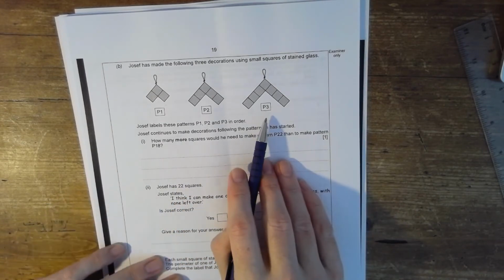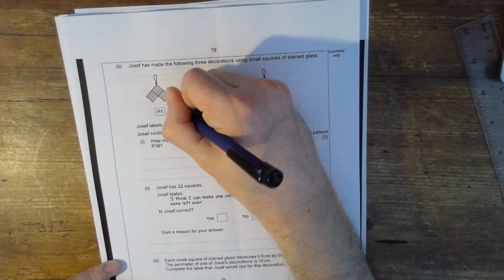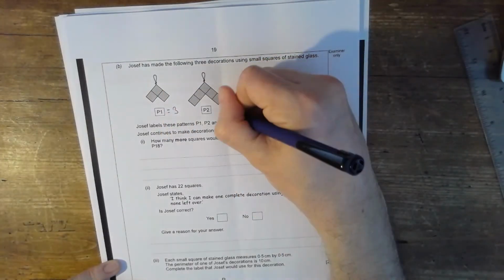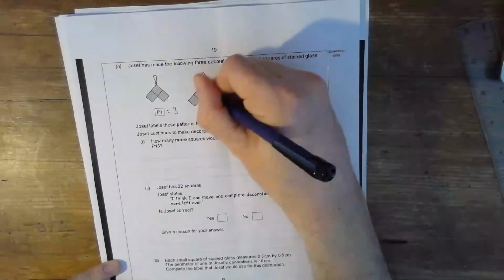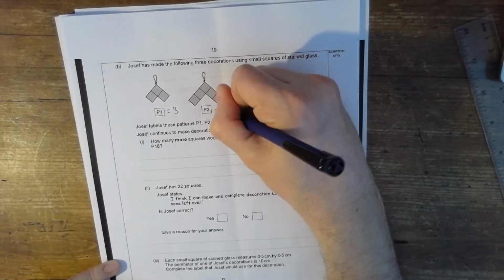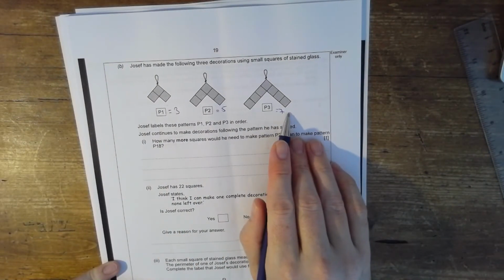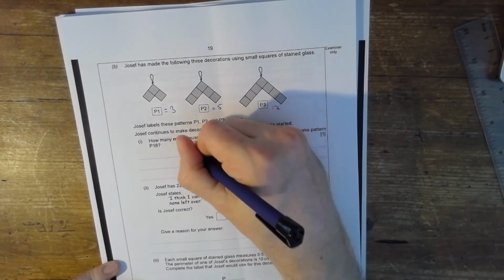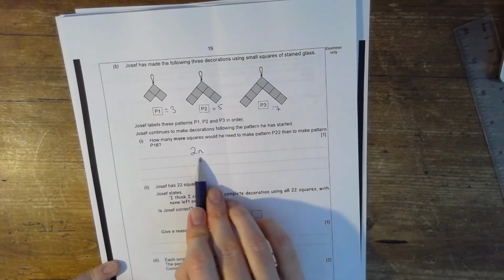Now, I'm not doing what we just did for the other guy, okay? It's going to take too long to do that. We've got to try and spot the pattern. 3. How many squares are in this pattern? 5. How many squares are in this pattern? 7. This is going up in the same amount each time. So what I want to do is find the nth term rule. It's going up in 2s every time, so it's going to be up in 2 n's.